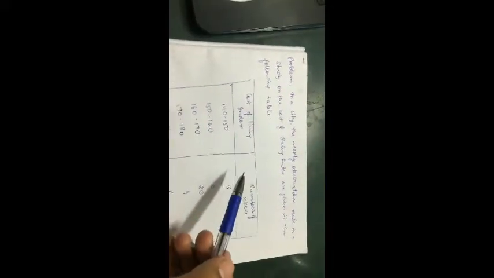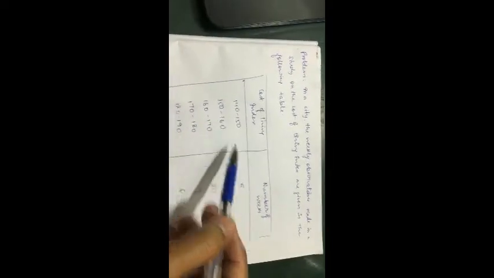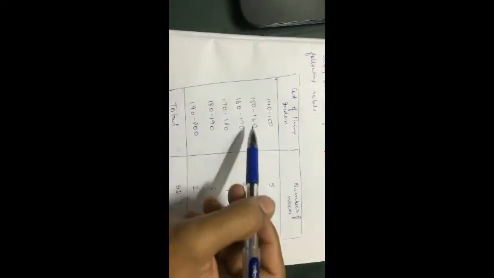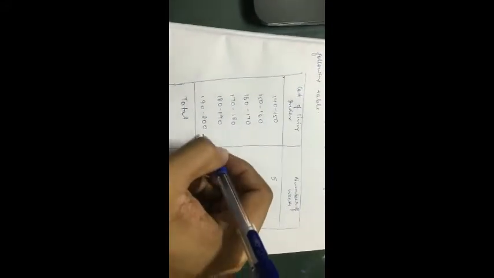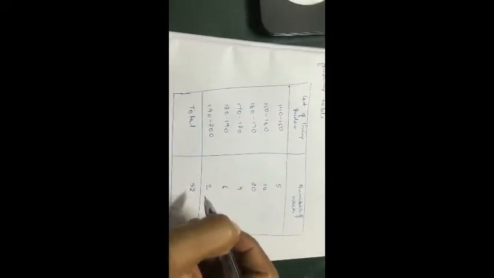The last question we are going to solve today is here. In a city, the weekly observations made in a study on the cost of living index are given in the following table. For 140 to 150 it is 5, for 150 to 160 it is 10, for 160 to 170 it is 20, for 170 to 180 it is 9, for 180 to 190 it is 6, and at last 190 to 200 it is 2. So the total is 52.